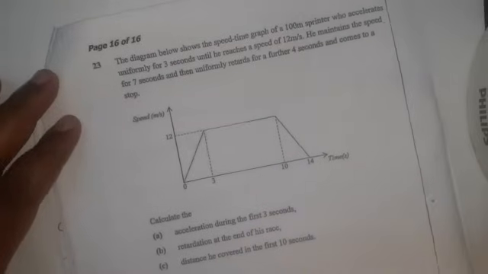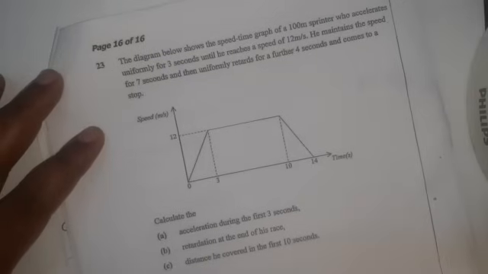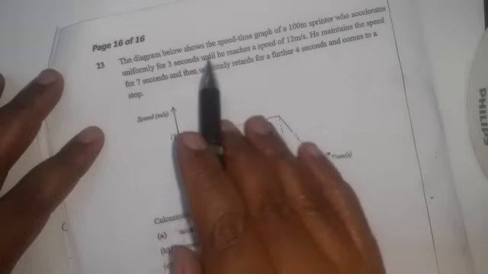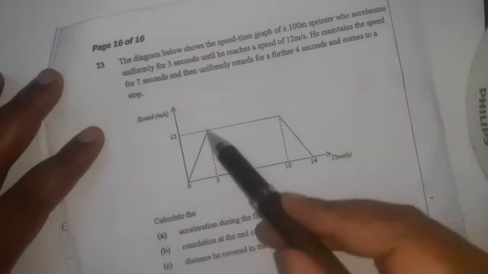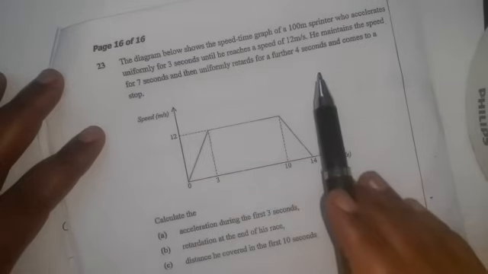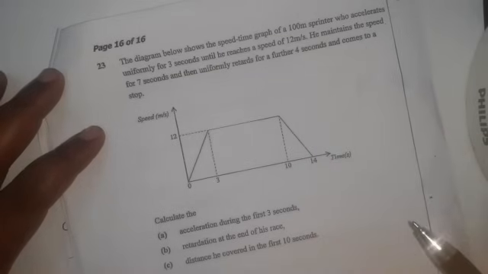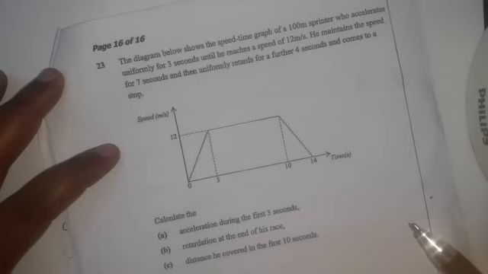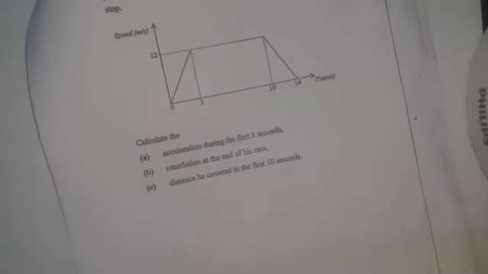Okay, welcome to the last question, 23. If you have followed all of them up to here, I can assure you have done a great job. All right. Okay, so we are saying the diagram below shows the speed time graph of a 100-meter sprinter who accelerates uniformly for 3 seconds until he reaches a speed of 12 meters per second, as you are able to see. He maintains the speed for 7 seconds and then uniformly decelerates for a further 4 seconds and comes to a stop. Okay, so this is the question that we have here.